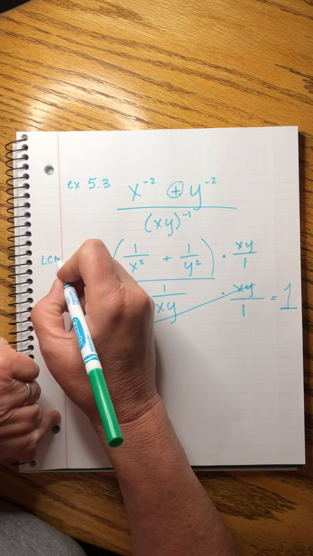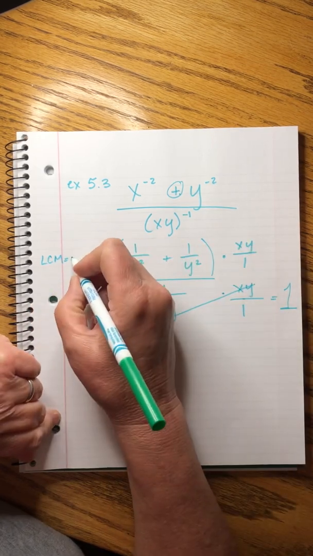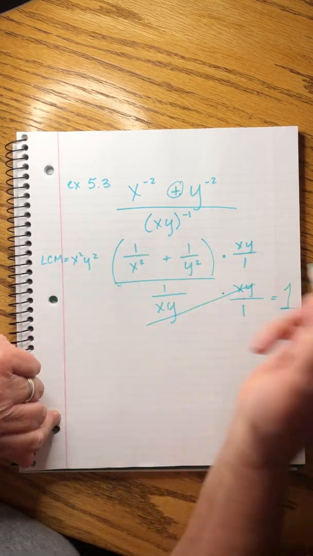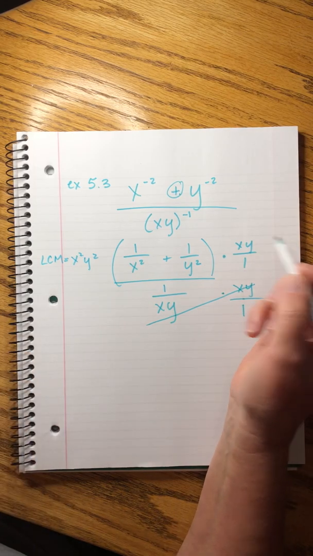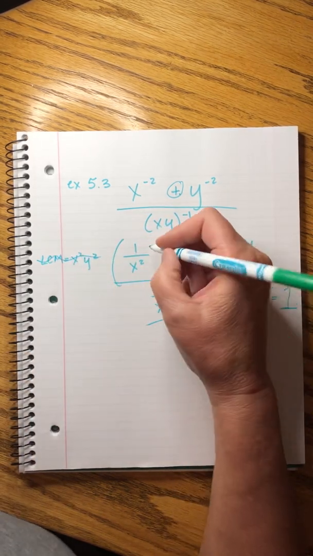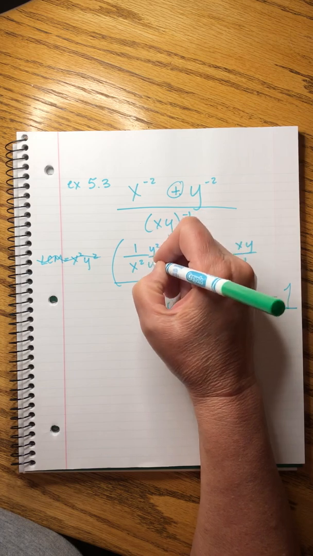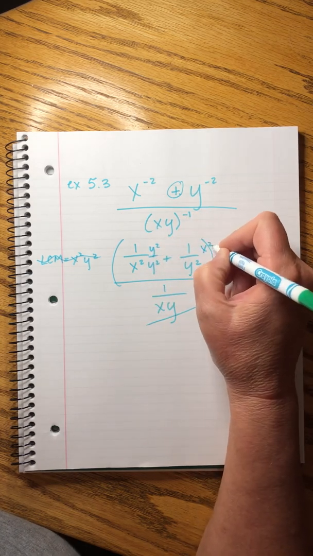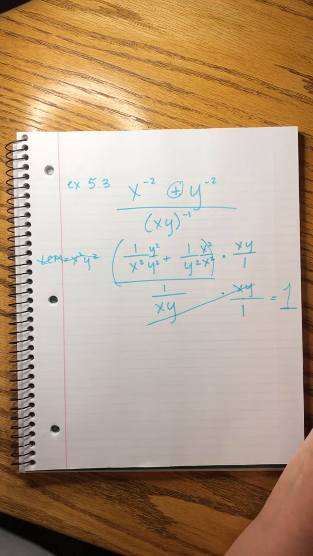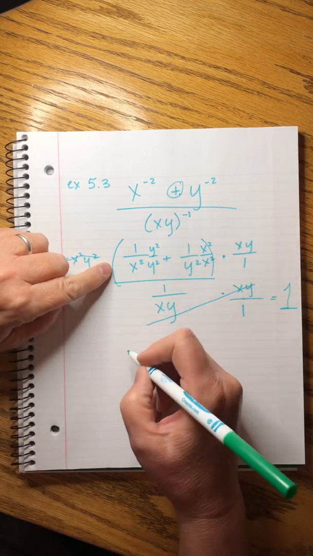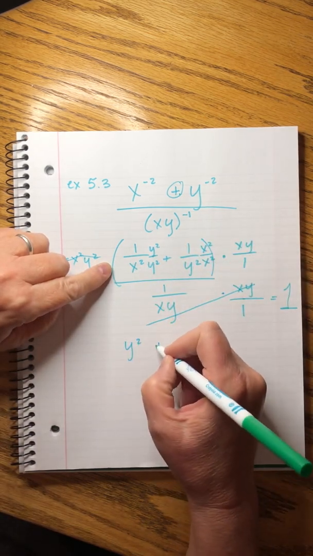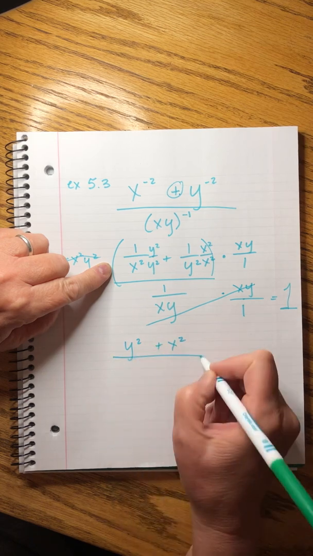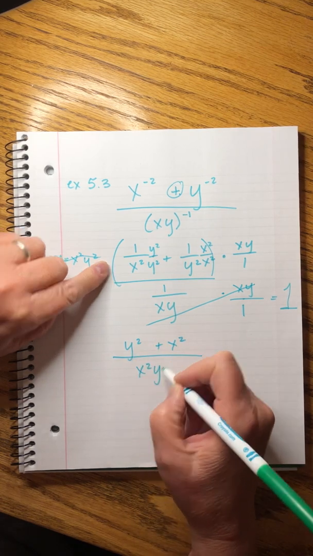The least common multiple, or least common denominator, is going to be x squared, y squared. Oh wait, no, I don't want to do that. I want to do top and bottom. So this is going to be y squared over y squared, and this is going to be x squared over x squared. So this is all going to turn into y squared plus x squared over x squared, y squared.